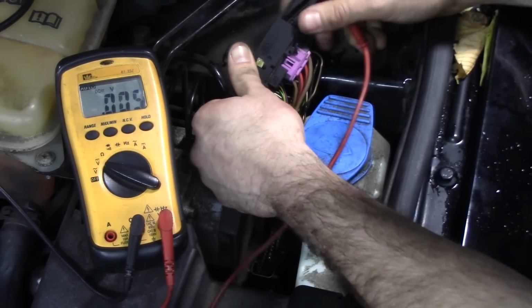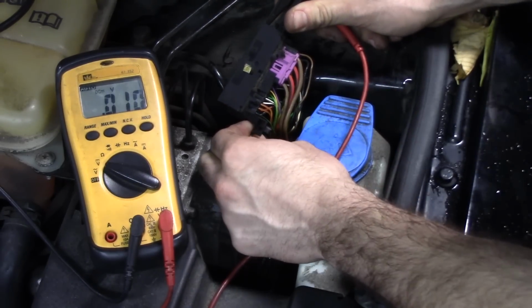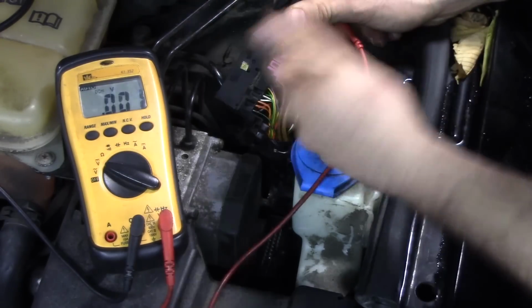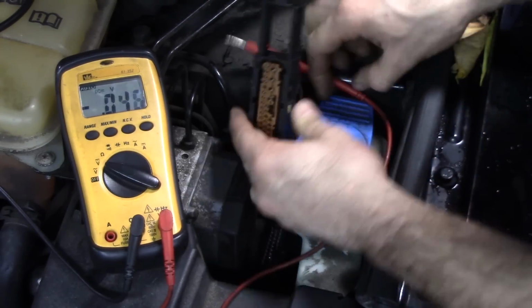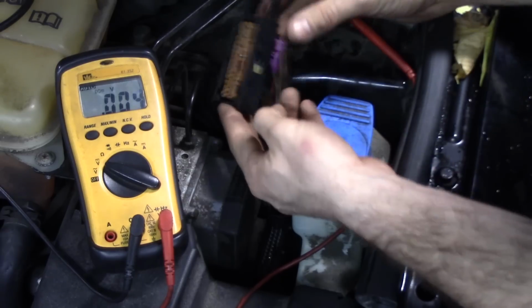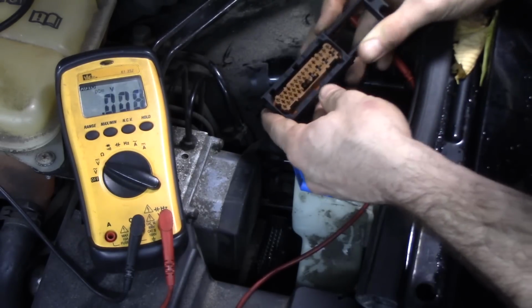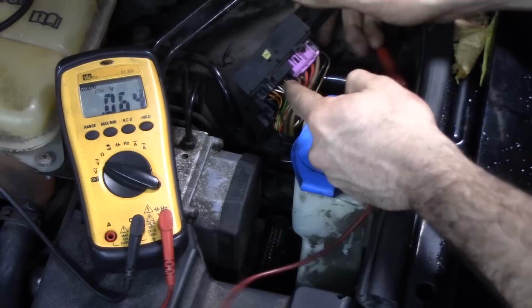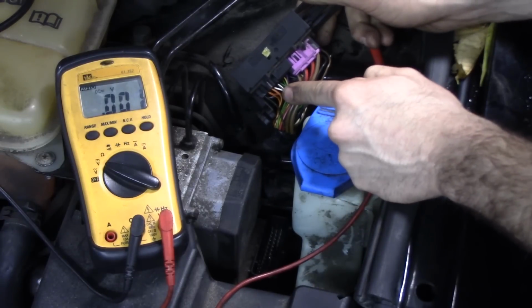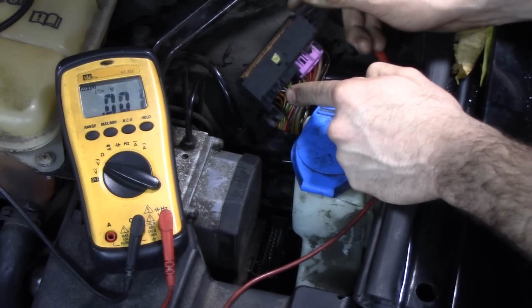But so powers and grounds are good, and we could have also did our test light checks right now. That would put a load on the circuit. But these last two, these two orange wires right here are our CAN wires.